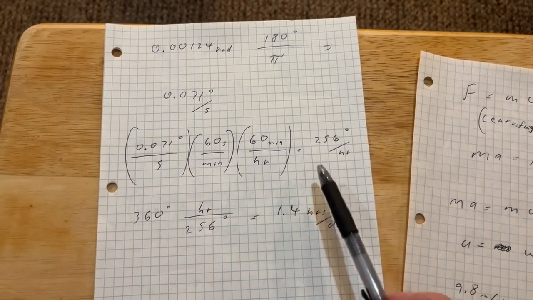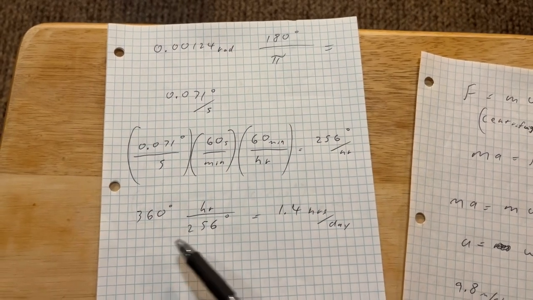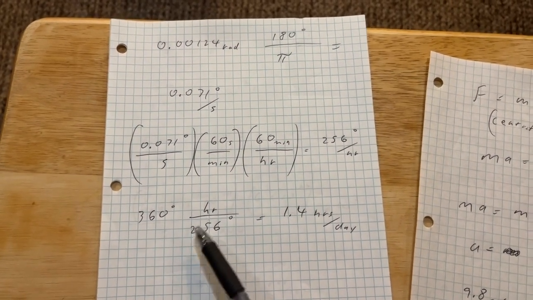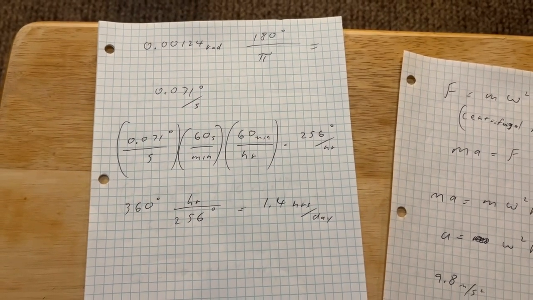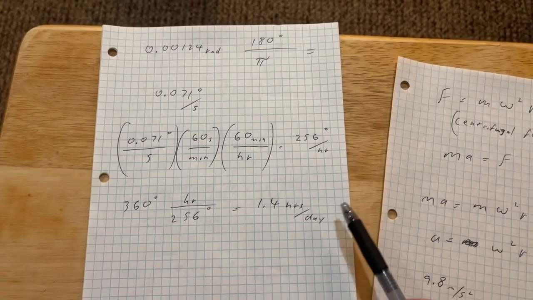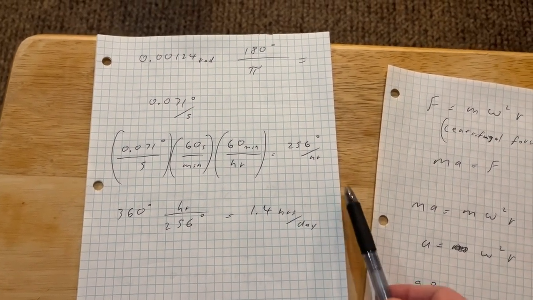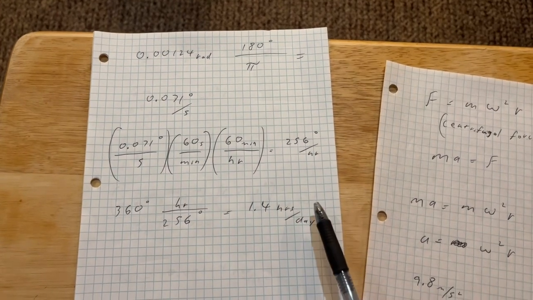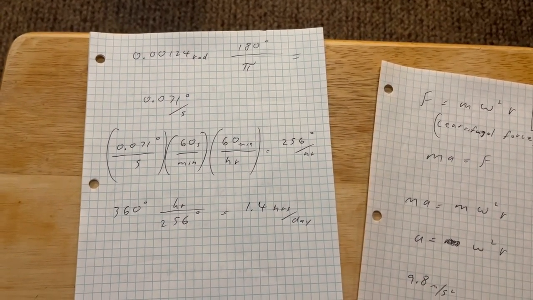So let's find out how many hours it'll take for one full rotation of 360 degrees. Just set up the equation like this. It's 1.4 hours per day. So if the Earth is spinning that fast, then everything on it will be weightless. But that also means the Earth will flatten out into a big radioactive disk of dirt and debris.